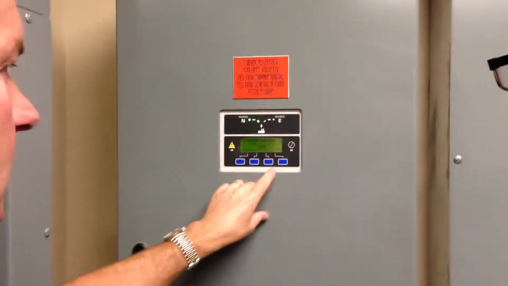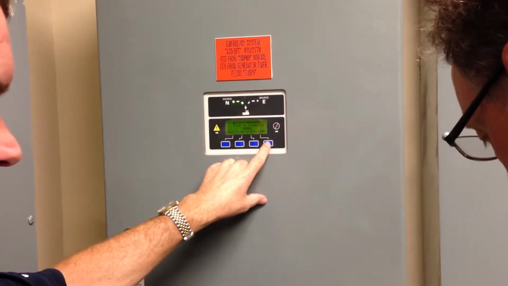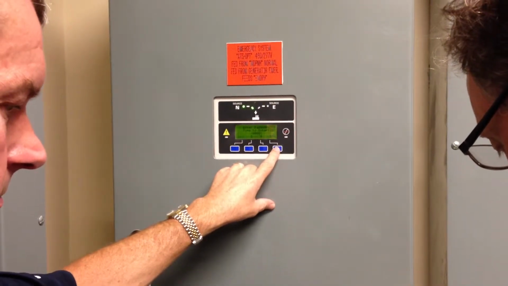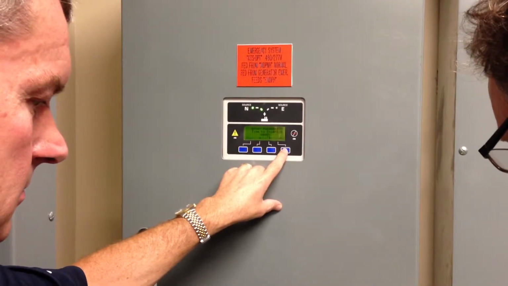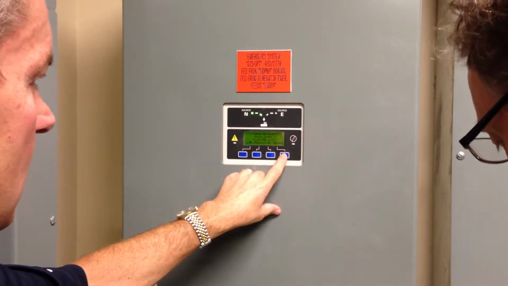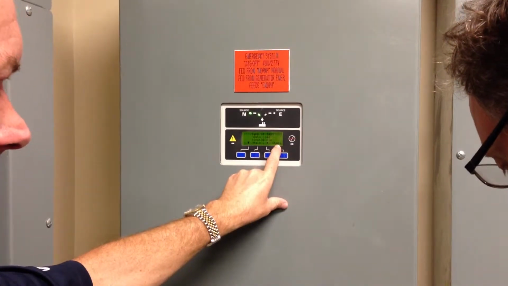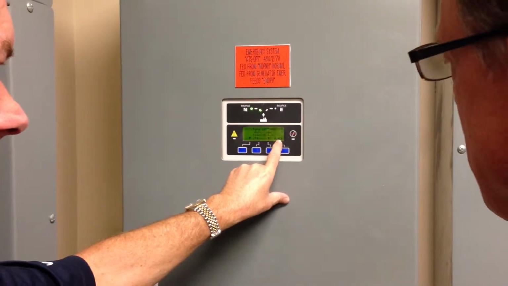That third button's like your enter button. All we're doing is entering in position. So now we've got all 4 zeros. We hit OK. Now we could start the test by just hitting start if we wanted, but we don't want to do that because you want to do loaded.